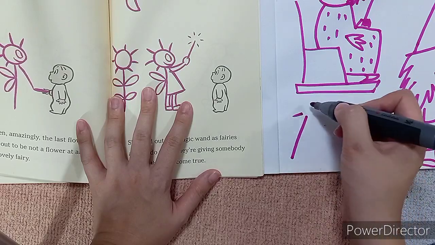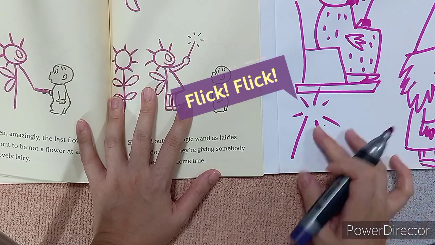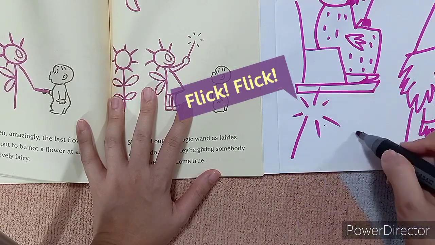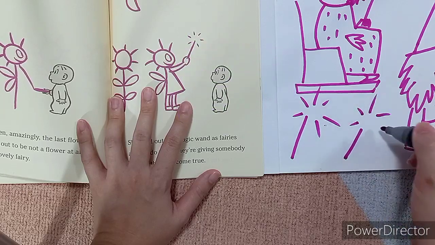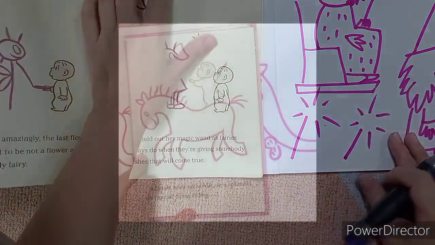So 1, 2, 3, 4, 5, 6. See? It looks like it has light going out, like magic. Let's try that one more time. 1, 2, flick, flick, flick, flick. That was fun.